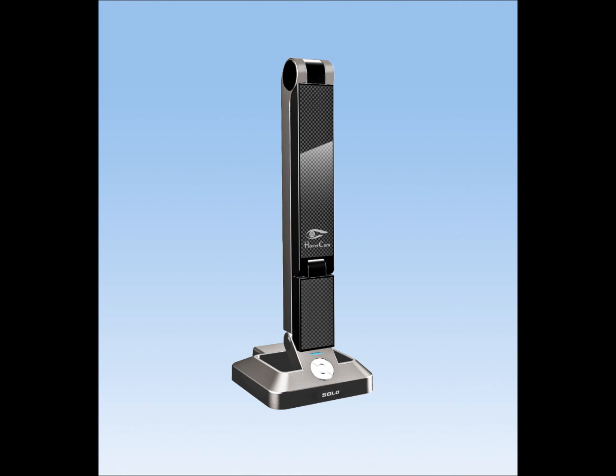Well, let me just put you on the spot for a minute. If you had to pick one feature that separates the HoverCam from all the other types of portable cameras that are on the market, what would it be and why? Probably the biggest feature, and it's a real subtle thing, is the ability to zoom in and zoom out with a mouse wheel.